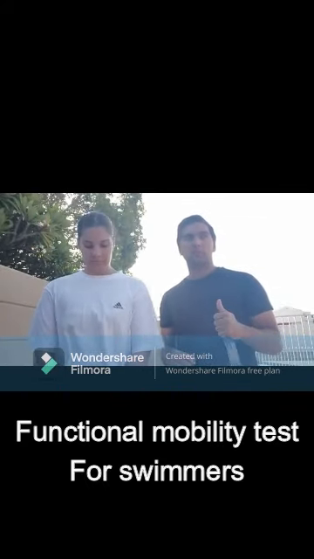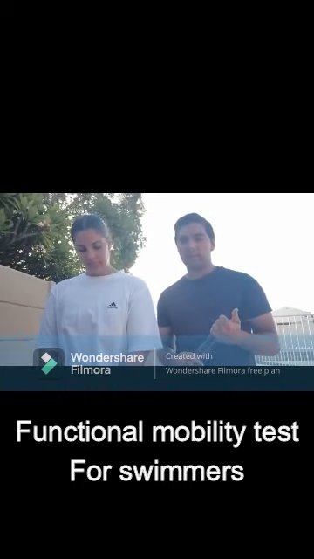Okay, so the next test is a functional test for a swimmer, and we're going to do a shoulder mobility test. This test is beneficial for them because the majority of the movement for swimming is shoulder movement. So for this test, we start off by measuring the athlete's hand. Okay, we're going to measure the hand first.